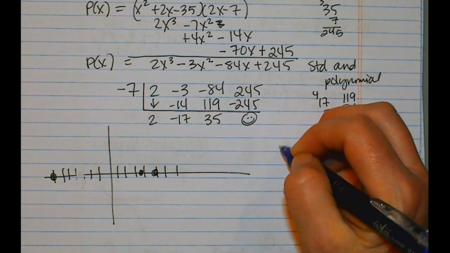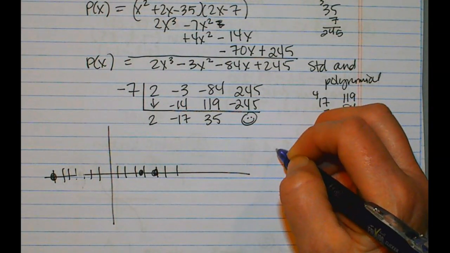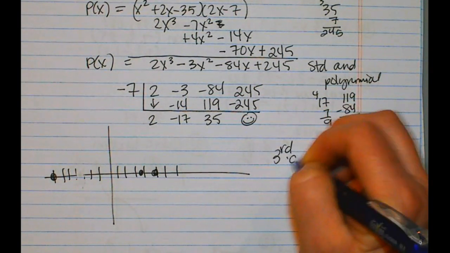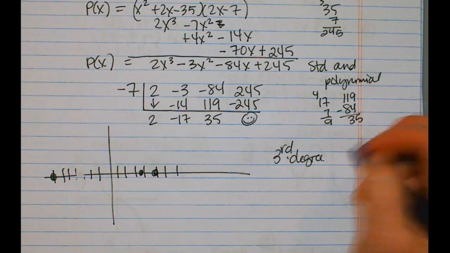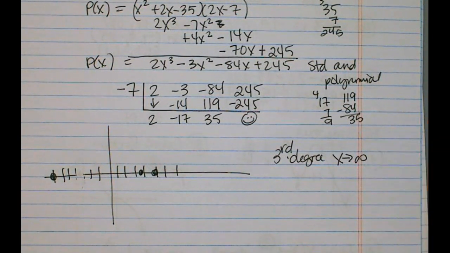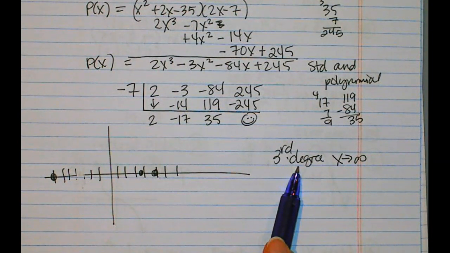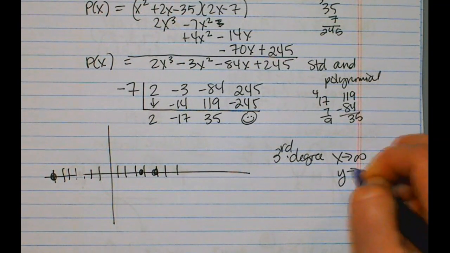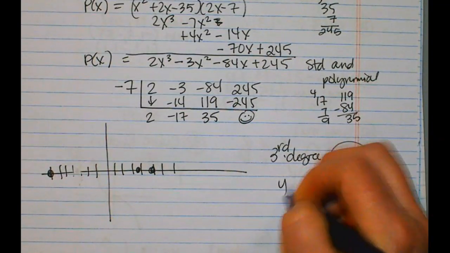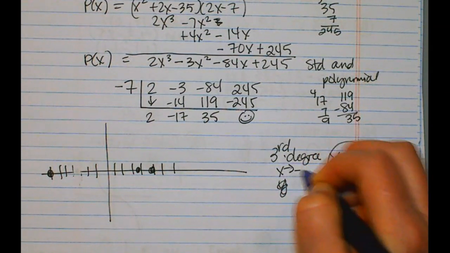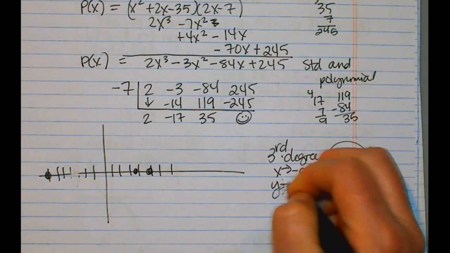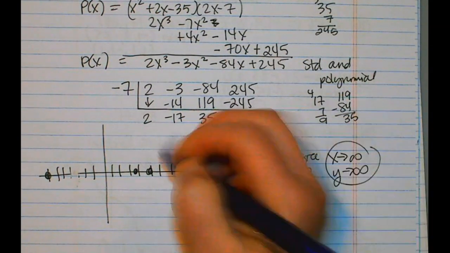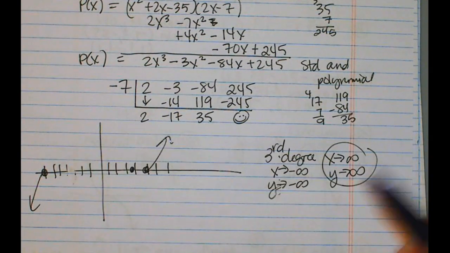So the end behavior, we're going to say it's degree 3, 3rd degree. We're not really going to say Saturday Night Fever. I mean, you can throw that in there. It's not wrong. What we're going to say is x goes to infinity. What does a 3rd degree polynomial do in the end behavior? y goes to infinity. So these go together, and then as x goes to negative infinity, y goes to negative infinity. So this goes up and this goes down, and I've written it out in math.